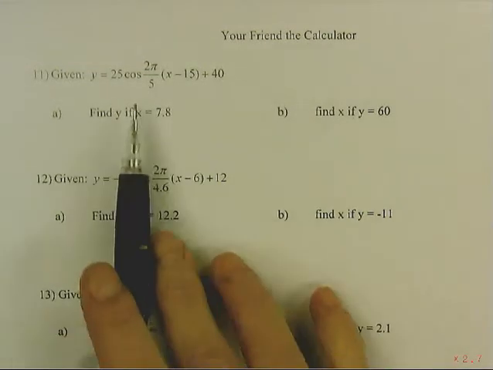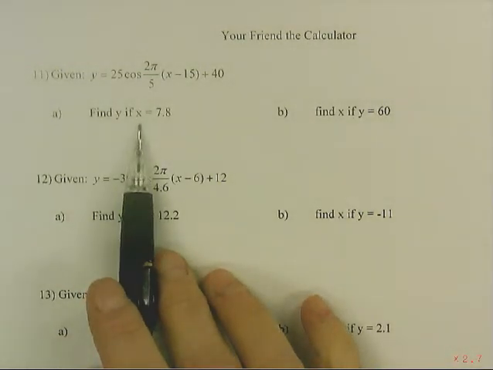Okay, so the first one seems pretty easy. We're going to plug in 7.8 for x. Uh-oh. What is going on?